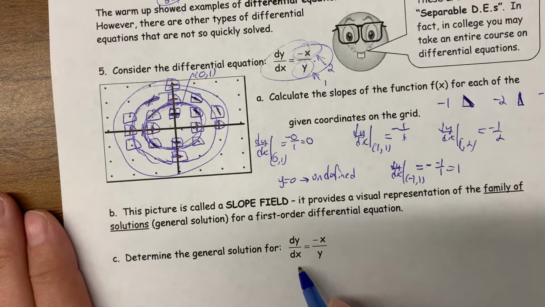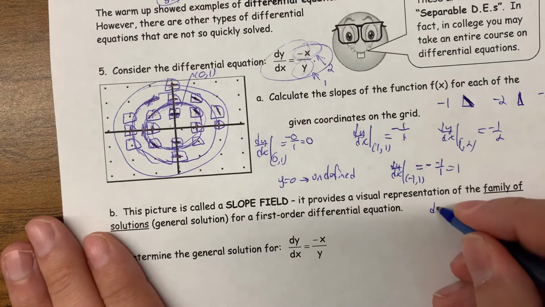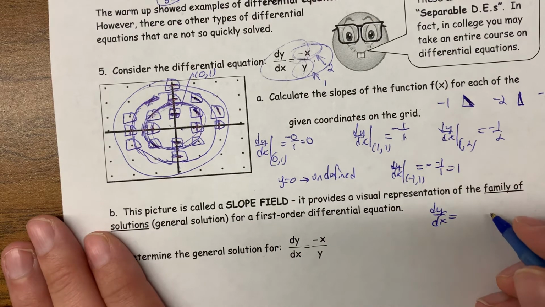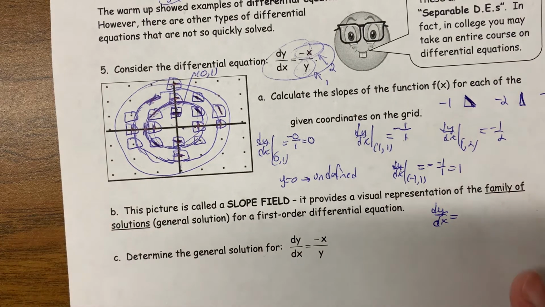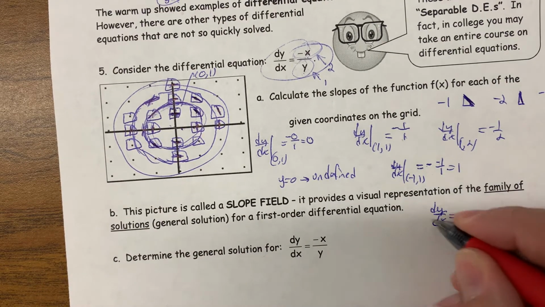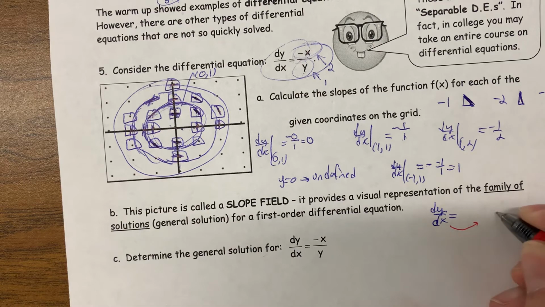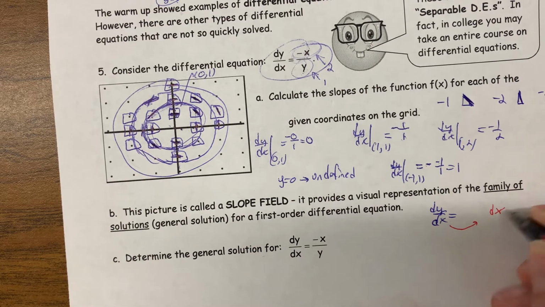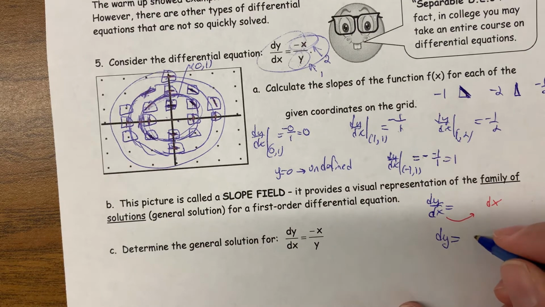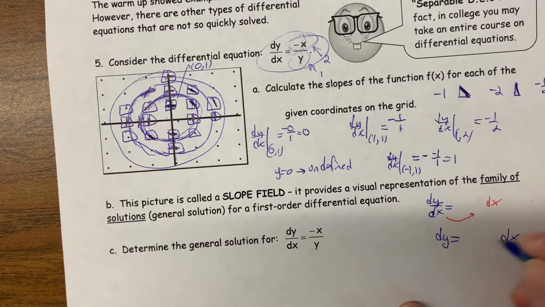But the way separable differential equations work is we'll always have dy/dx equals something. And what we're going to do is kind of like an algebraic trick. It doesn't really have much meaning. We're going to multiply by the dx on both sides. And so we're going to end up getting dy equals something dx.